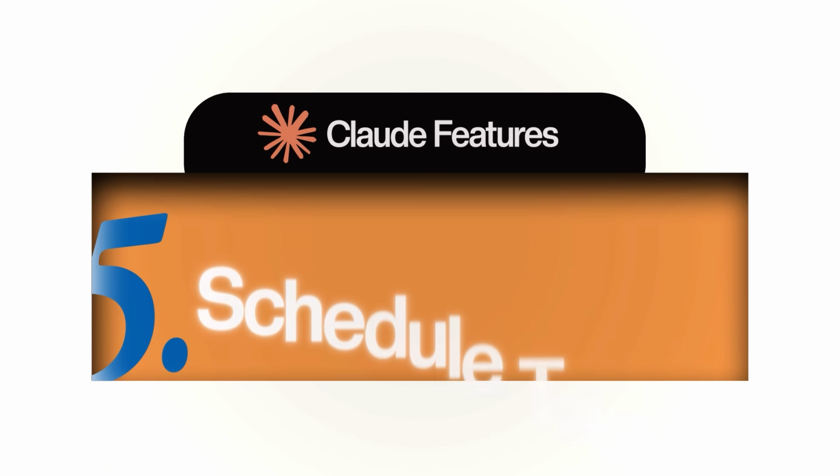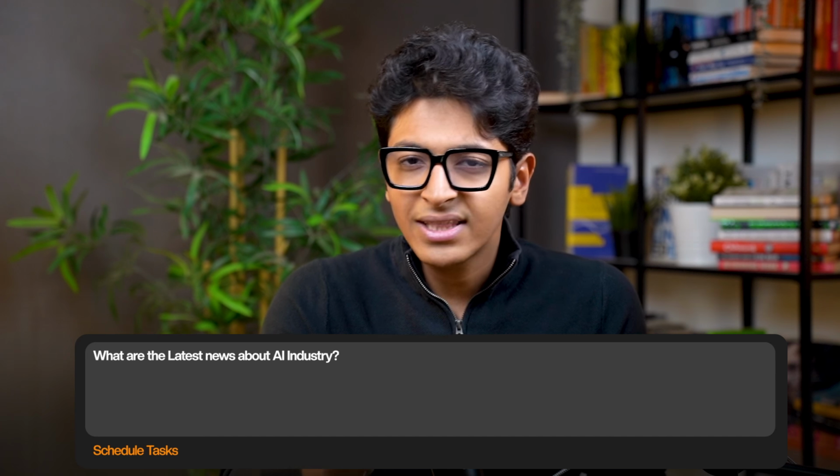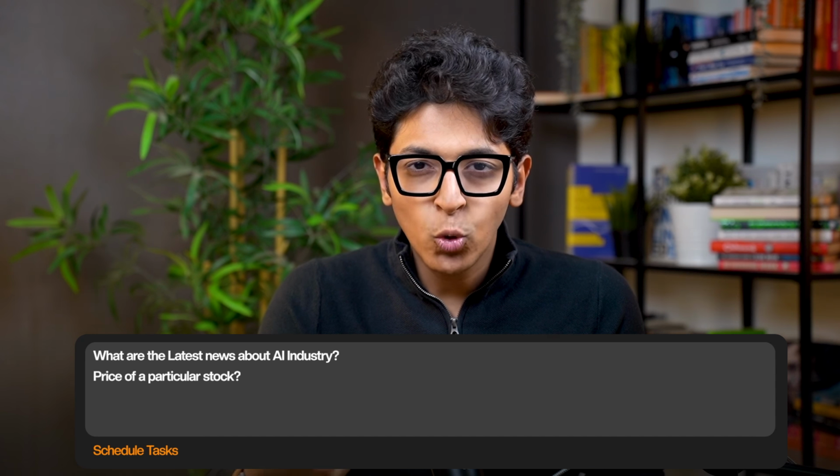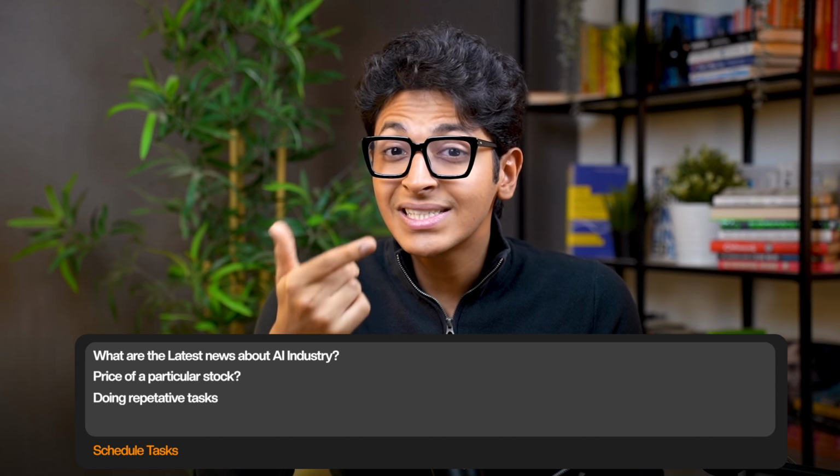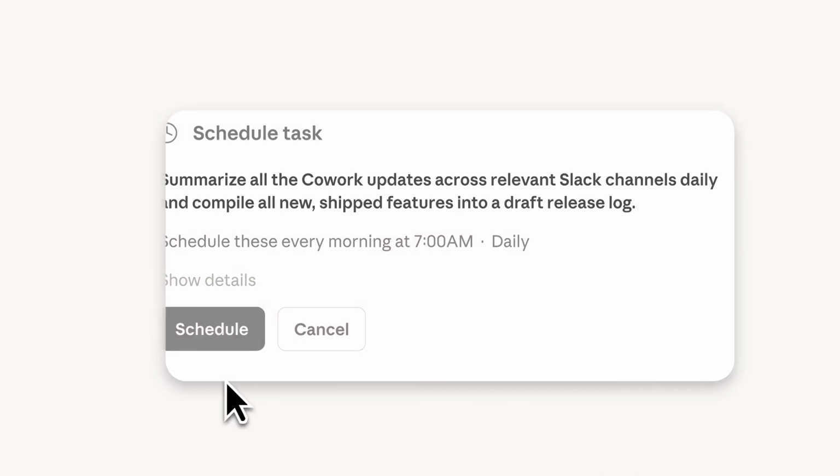Another cool feature of Claude Cowork I've not discussed yet is called scheduled tasks. So if you're doing something every single day, like coming up with news for a particular industry, checking the prices for a particular stock, or if you want to just do a task multiple times, you can set it up as a scheduled task in Claude Cowork.